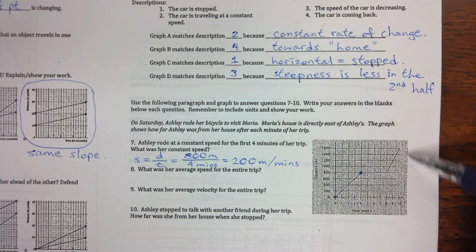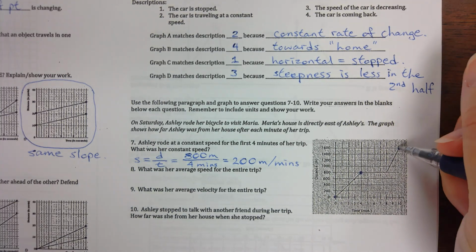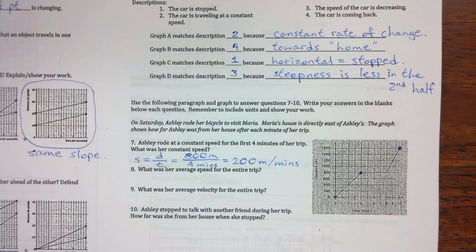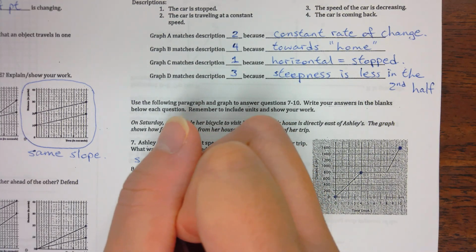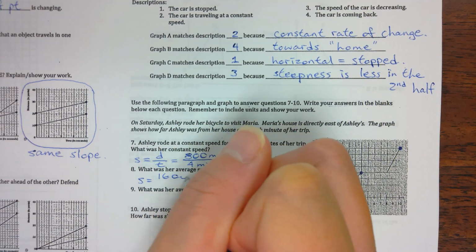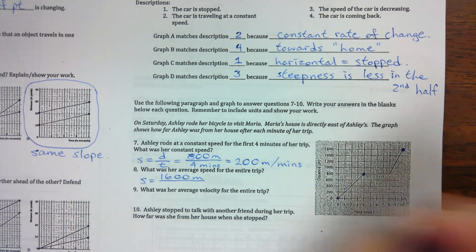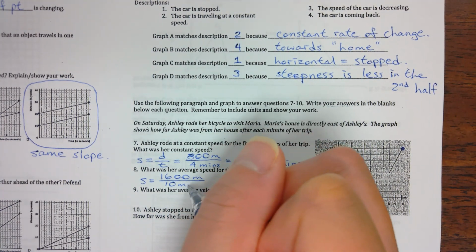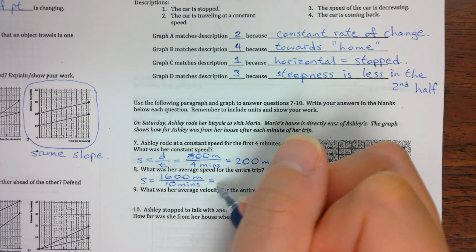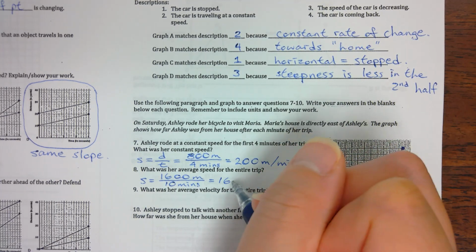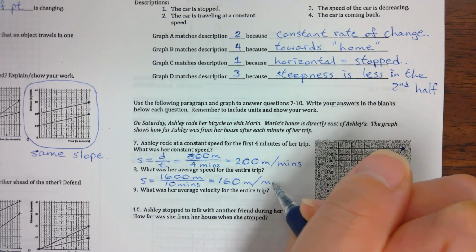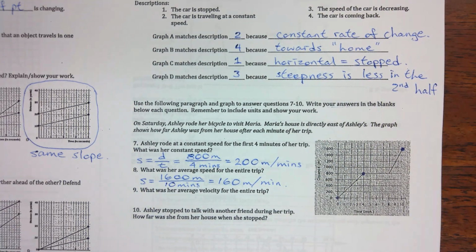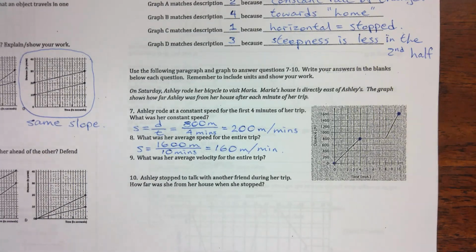For the entire trip, what was the distance covered? 1,600 meters. And how long did it take for her entire trip? 10 minutes. So what's her average? 160 meters per minute. Remember, rate of change has units. So make sure, especially in a word problem, you always have the units.